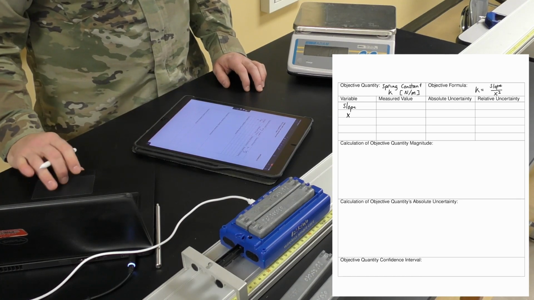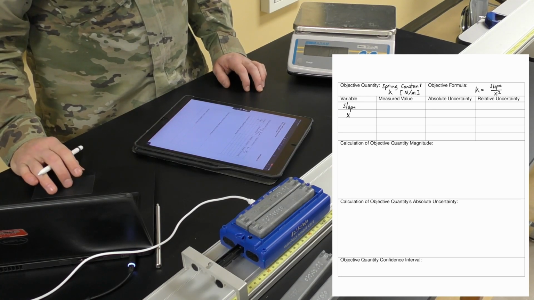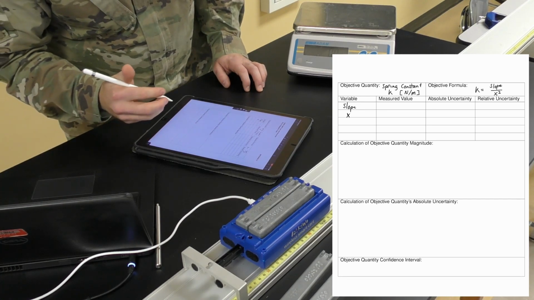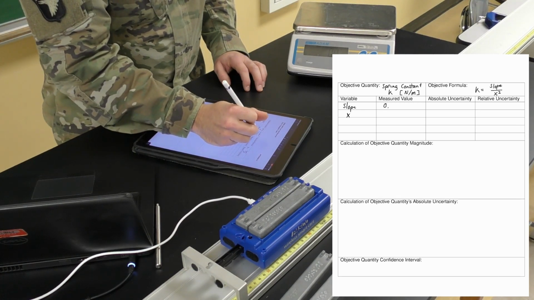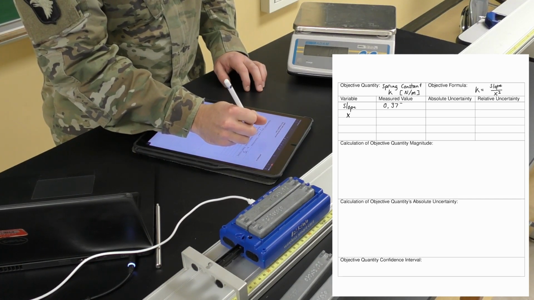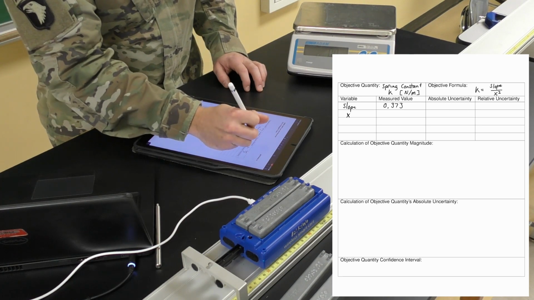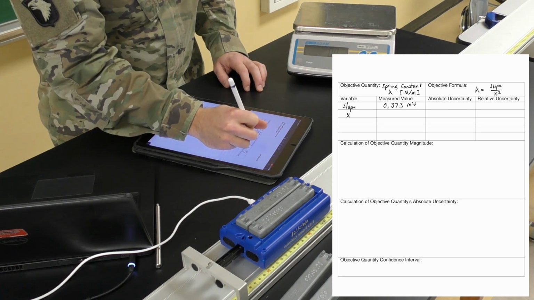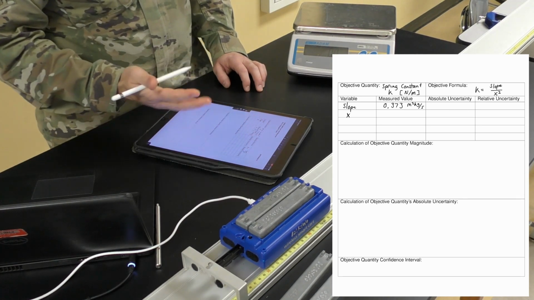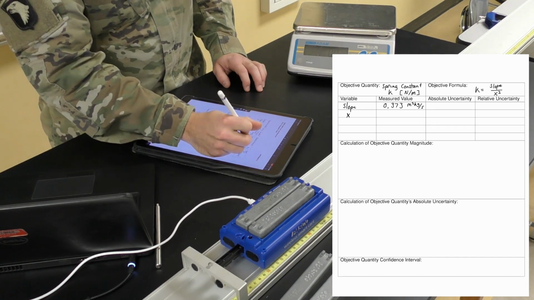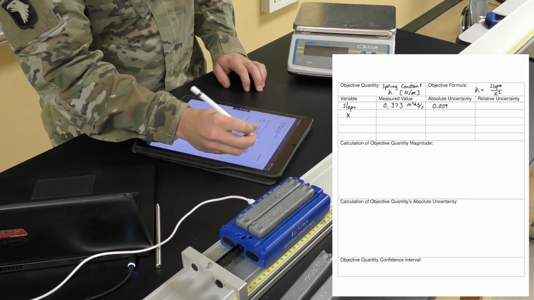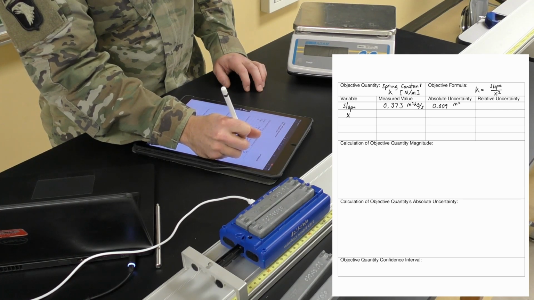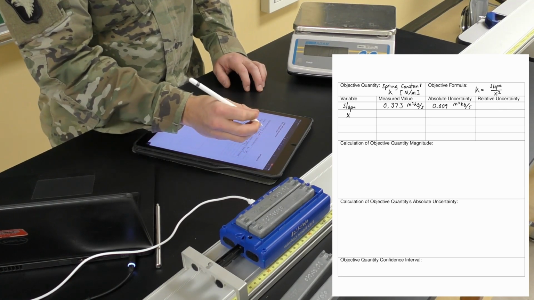The measured value for my slope from the linear regression analysis was 0.373 with units of meters squared kilograms per second squared, and it had an absolute uncertainty of 0.009 meters squared kilograms per second squared.